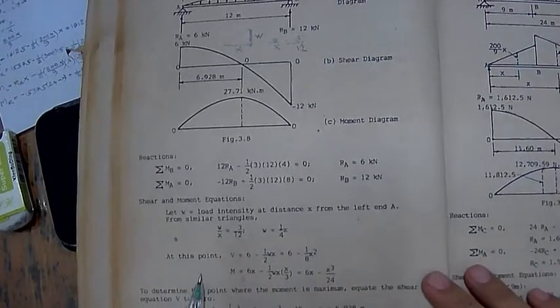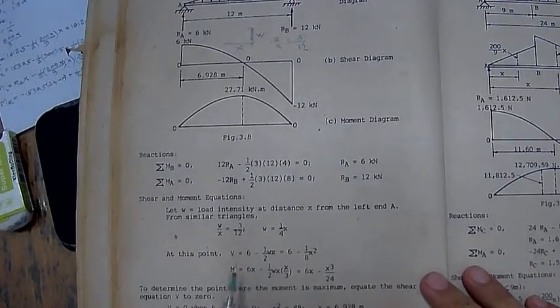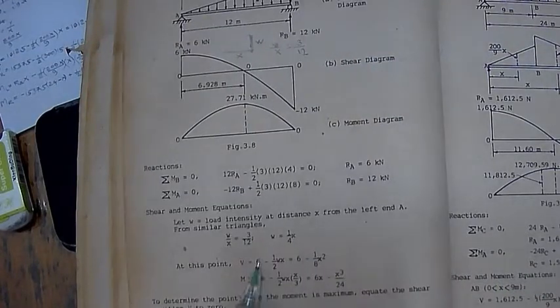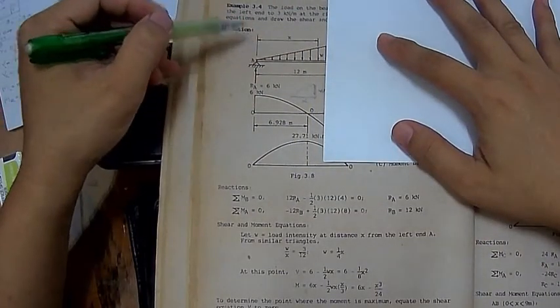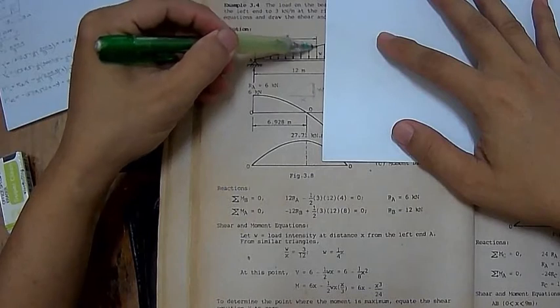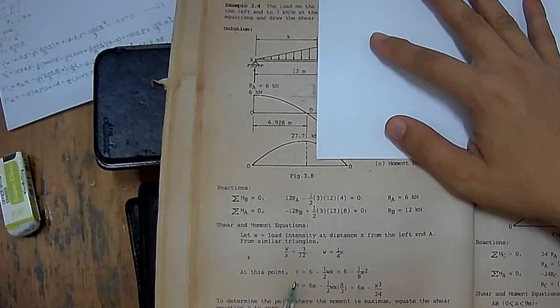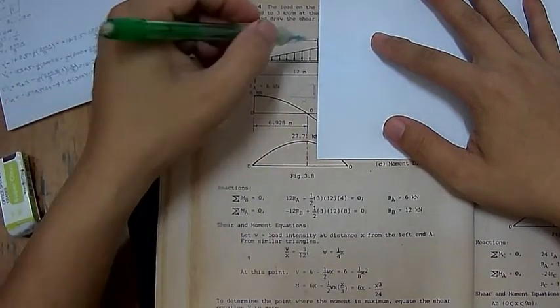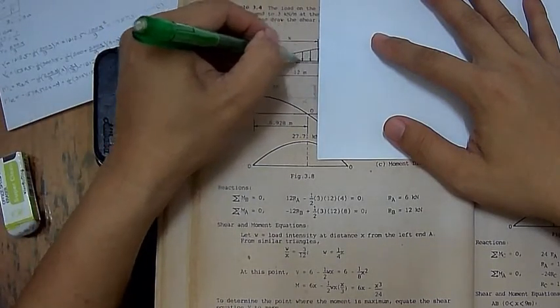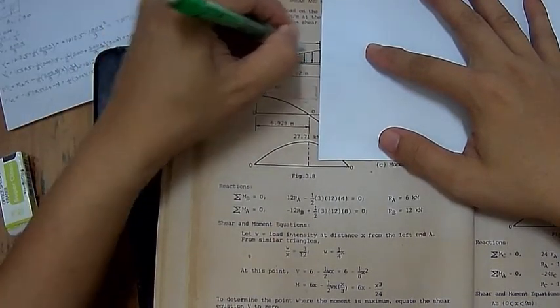At this point, your shear diagram would be 6 minus 1/2 WX. Paano nakuha yan? So, dito sa distance X, maglalagay tayo ngayon ng cutting line dito. Okay? So, summation forces vertical is equal to 0. Reaction at A is positive 6 kasi patas siya. Minus this triangular load. Now, that triangular load is simply the area of this triangle.